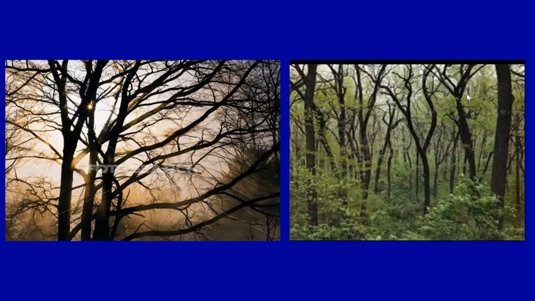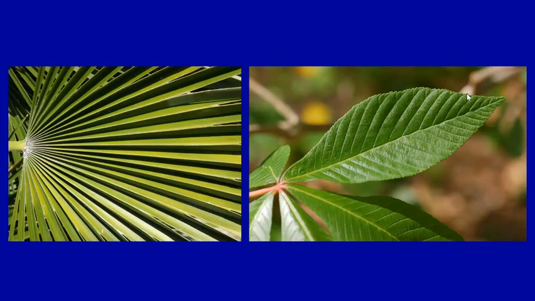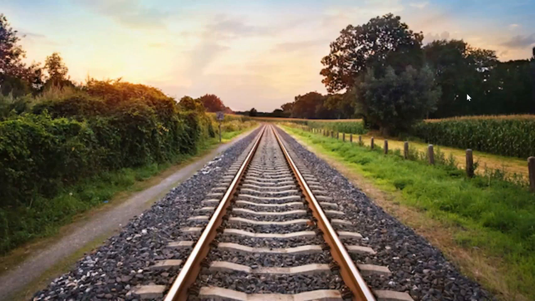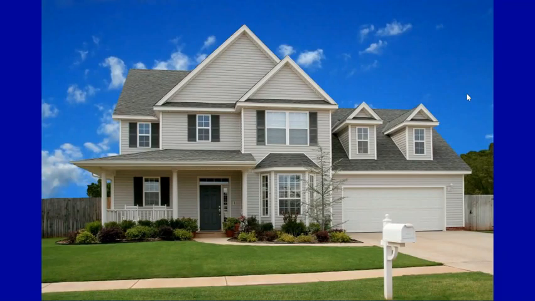All right, we're going to talk about line. So there's all kinds of lines in our environment. We see lines in the trees. There's thin lines of the little twigs, thick lines of the trunks, and medium lines of the branches. There's lines in the leaves. And there's lines in our railroads, and our houses have lines.